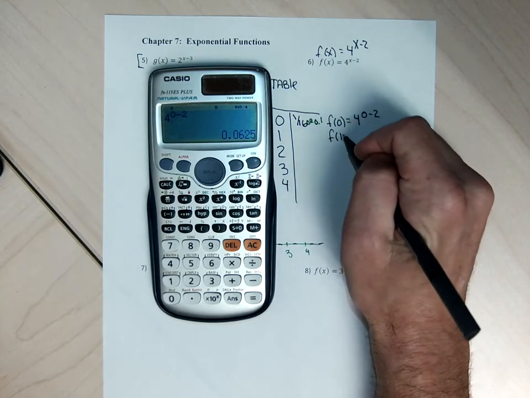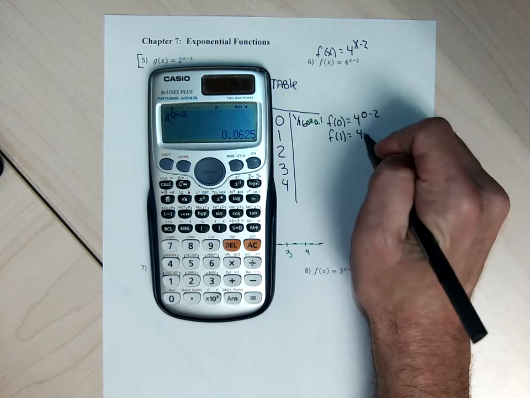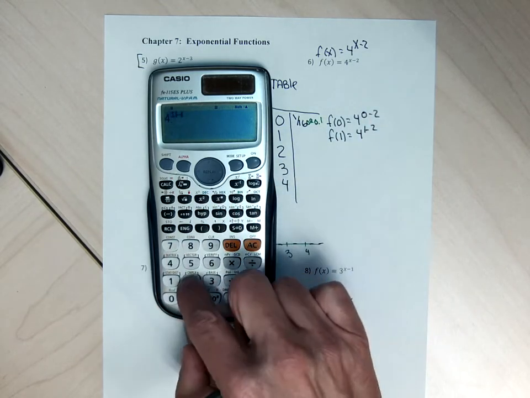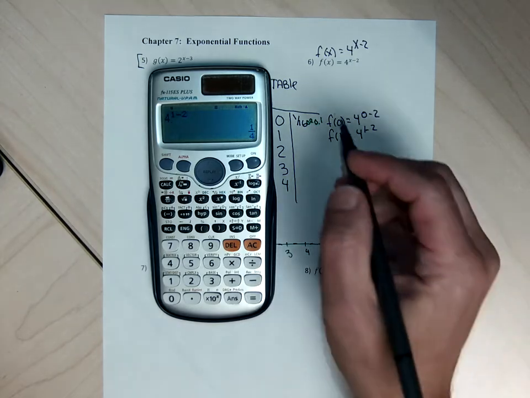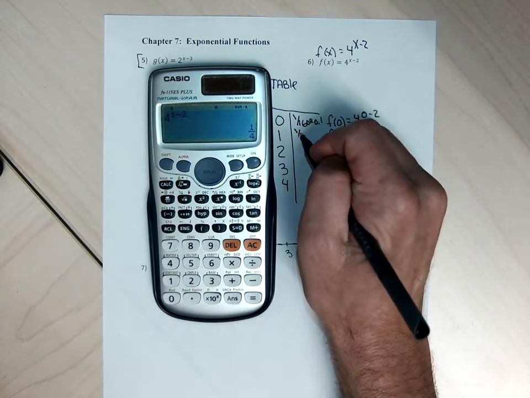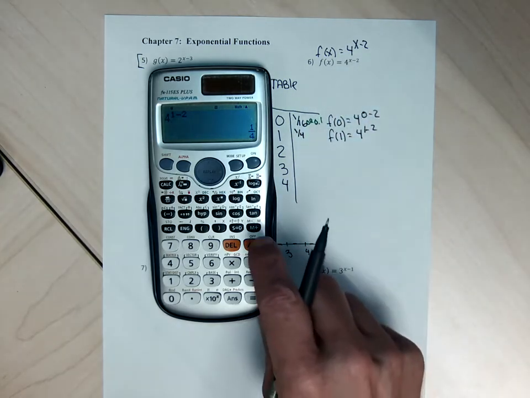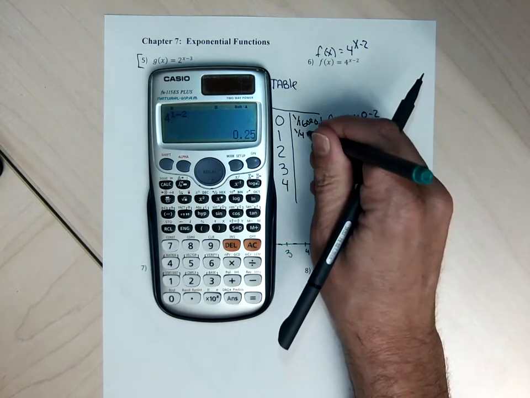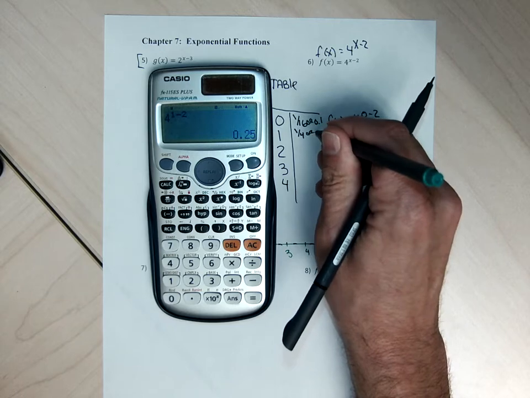Next thing I'll do is f of 1, which is 4 to the 1 minus 2 power. And that gives me 1/4. It says to round it to 1 decimal. That frustrates me, that instruction.